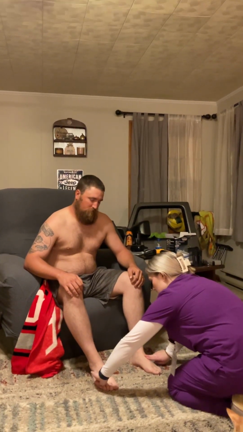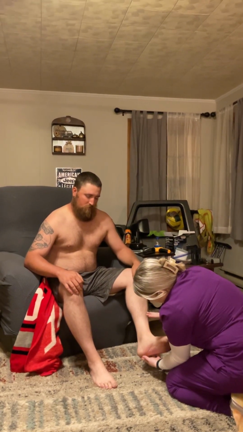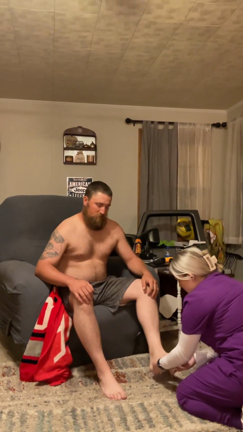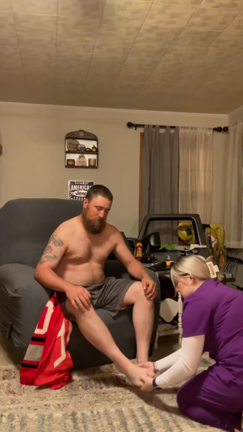Capillary refills are about less than 3 seconds on both feet. I'm going to check your pedal pulses, okay? Pedal pulses are +2 bilaterally. There is no lesions or redness on the feet and the heels, so there's no issues there. The right leg also has no lesions or any redness that need to be looked at.